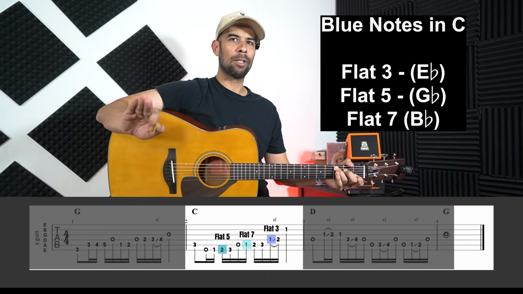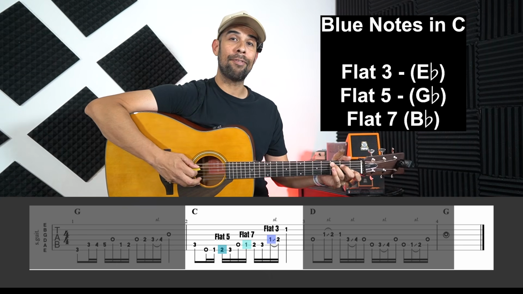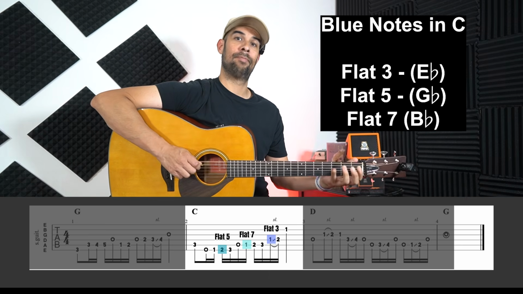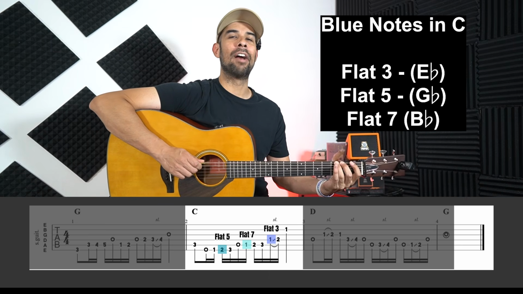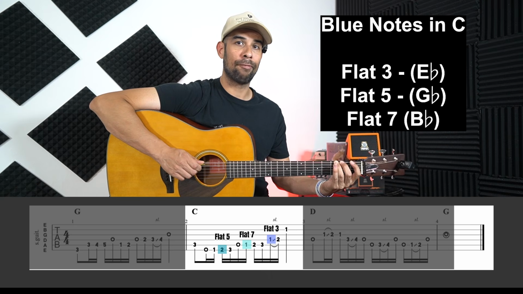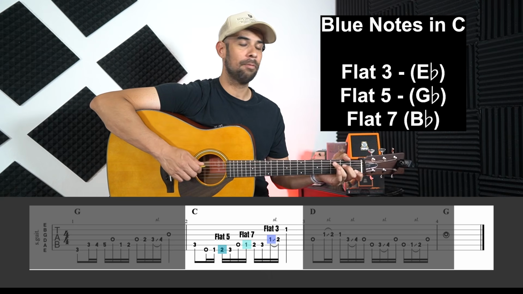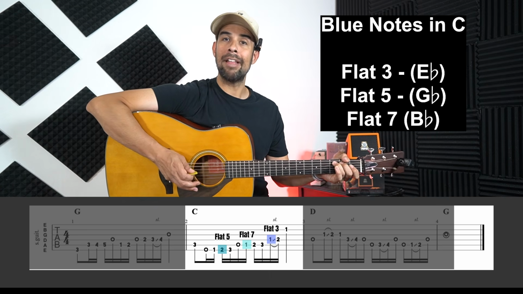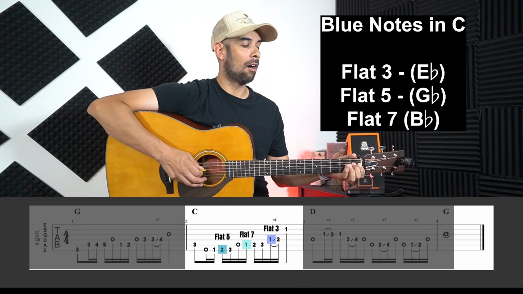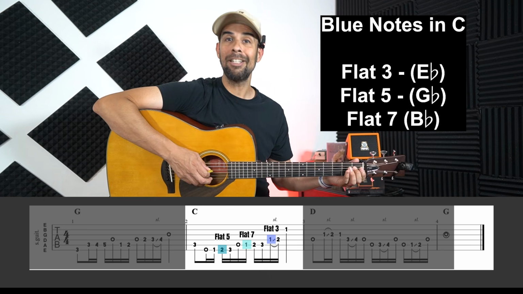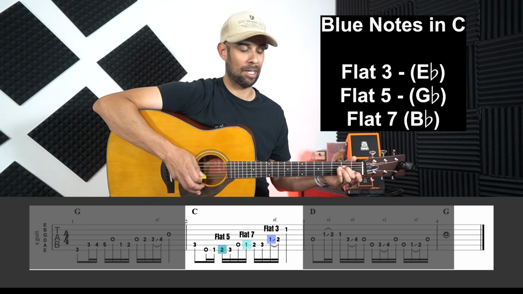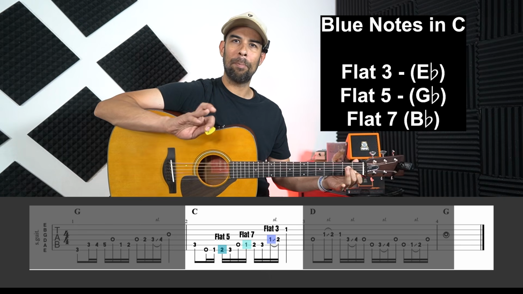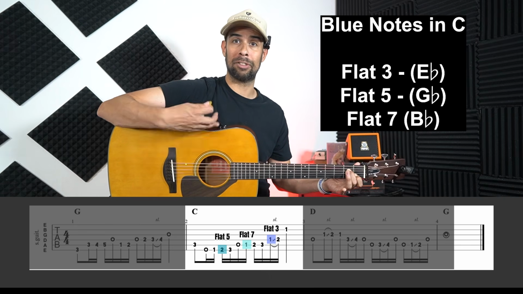All right, so in no particular order on this lick, I've got the flattened 5th right there, 2nd fret of my E string. Okay, I've got the flattened 7th there on the 1st fret of my A string. And then I've got the flattened 3rd over that C chord on the 1st fret of my D string. Just like that. And even that little bit there sounds like bluegrass music.